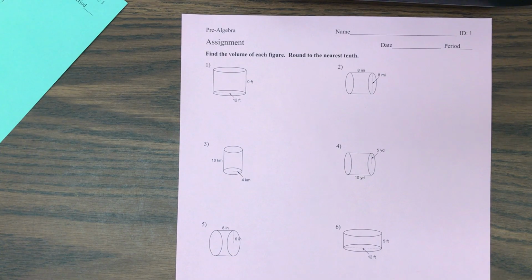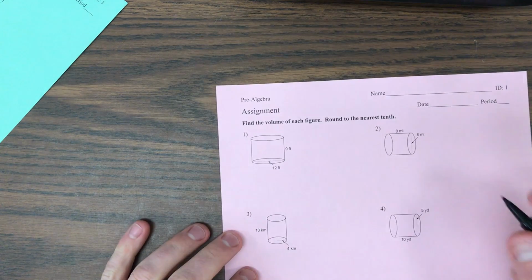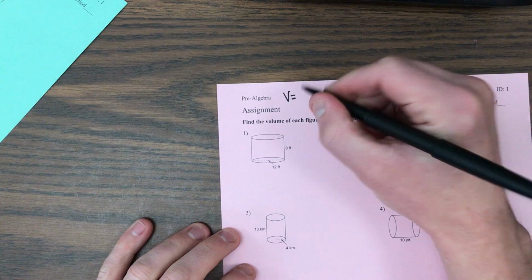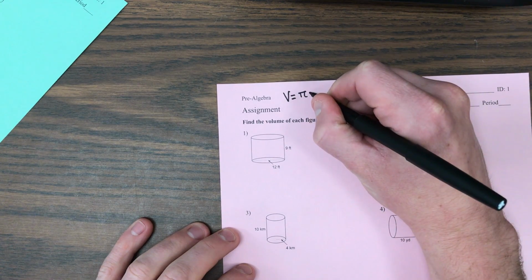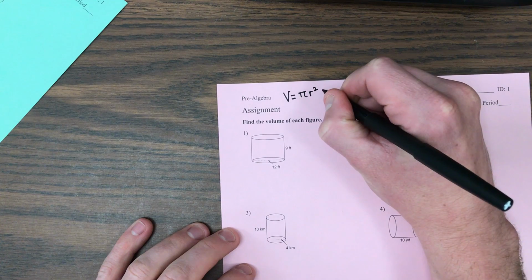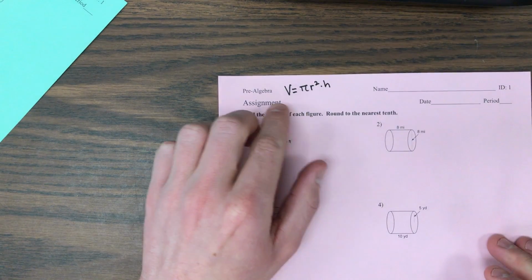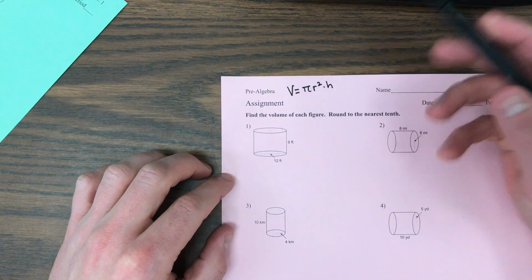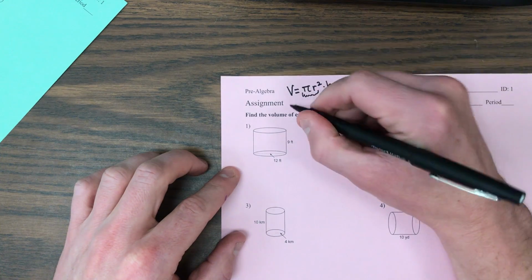So let's get the formula on the paper. It's not on here, so there's a couple ways you might have remembered it. The easiest way, I think, is volume equals pi times the radius squared times height. Looking at it this way helps you remember that what you're doing is finding the area of the circular base. That's what this part right here is.